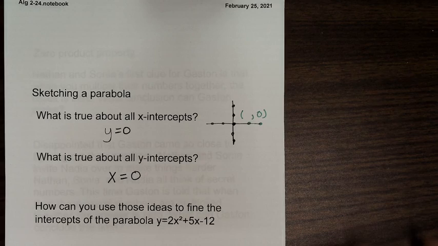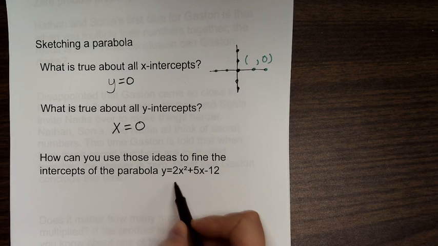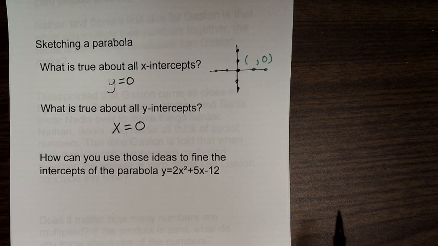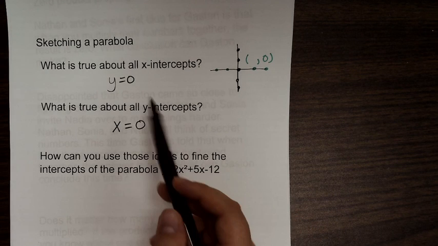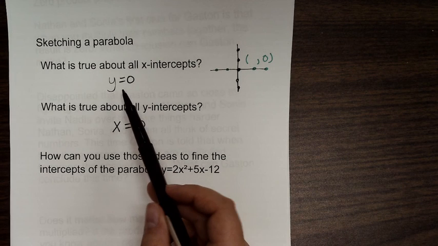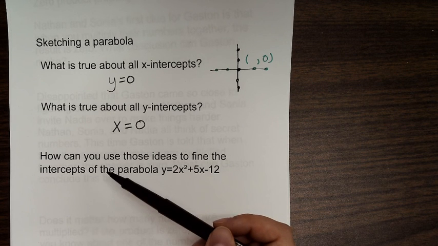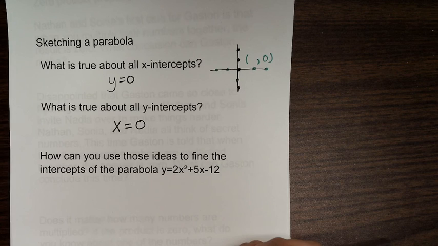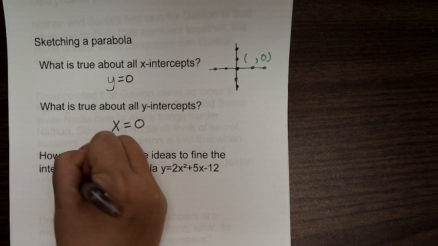So how can we use those ideas to find the intercepts of the parabola y equals 2x squared plus 5x minus 12? Well, to find the x-intercept, we can plug in 0 for y. To find the y-intercept, we can plug in 0 for x. So let's do that. Let's find the y-intercept first.